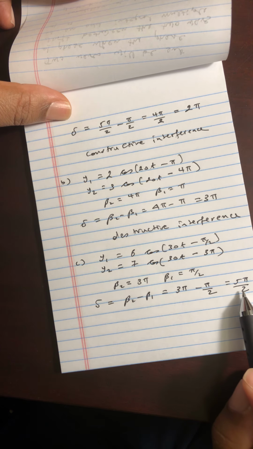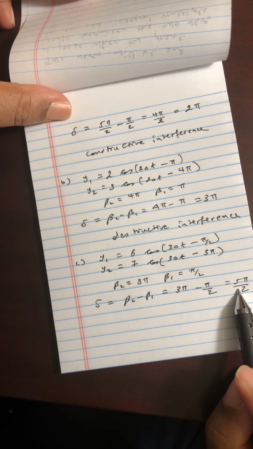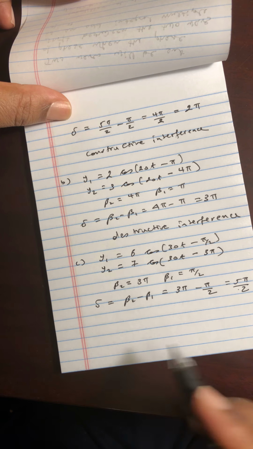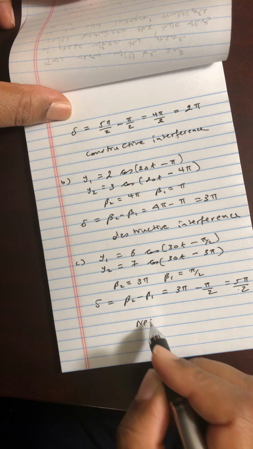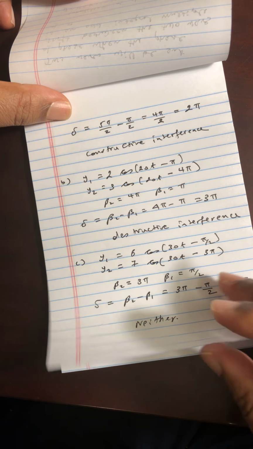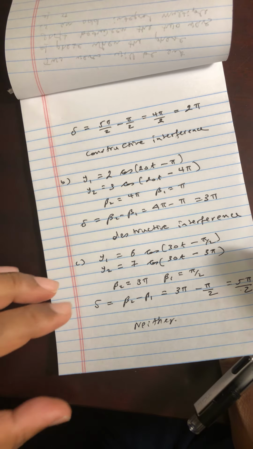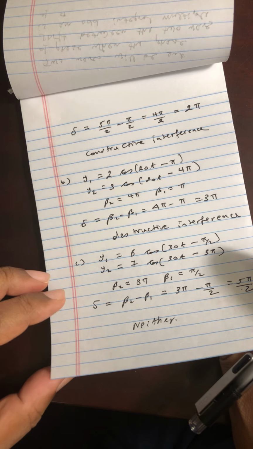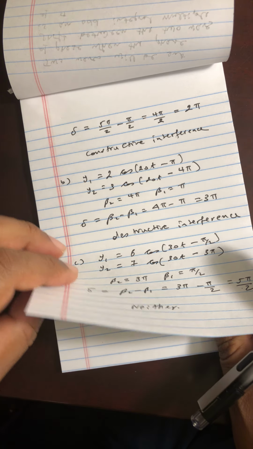So in this case, this is not an integral multiple of 2 pi, so it's not constructive interference. It's not an odd integral multiple of pi, so it's not destructive interference. So this one is neither. All right. Now we're going to express the conditions of constructive and destructive interference in terms of path differences.